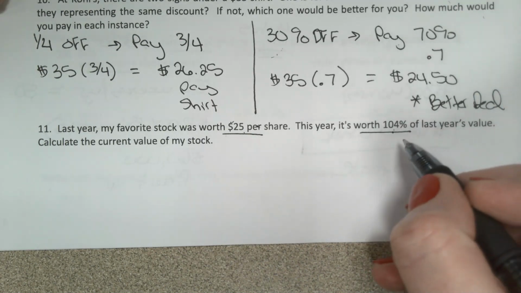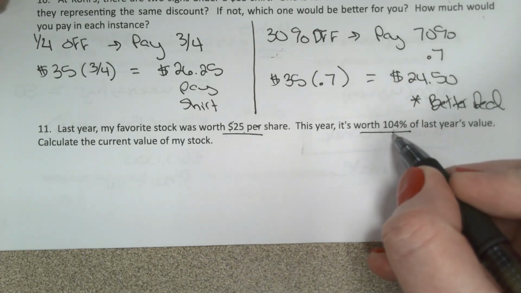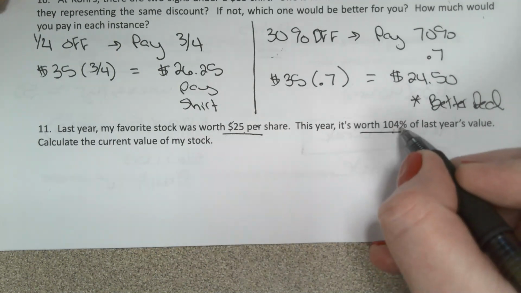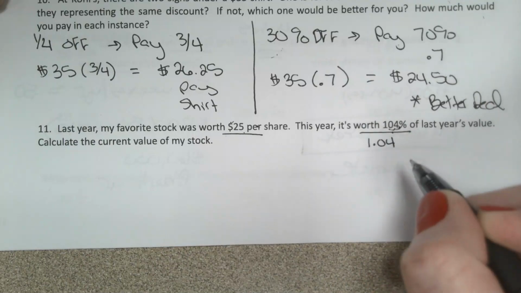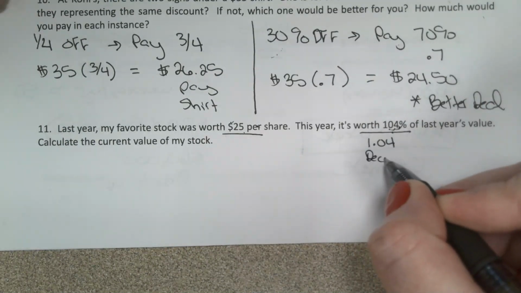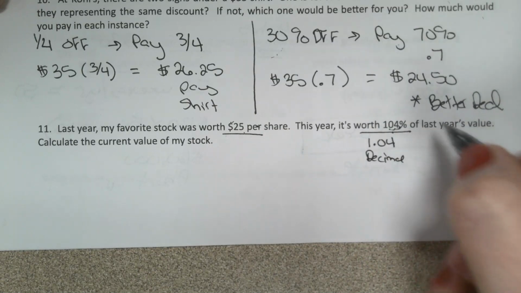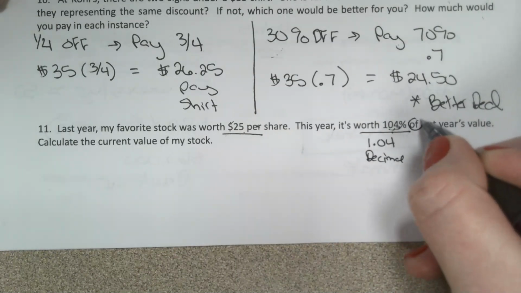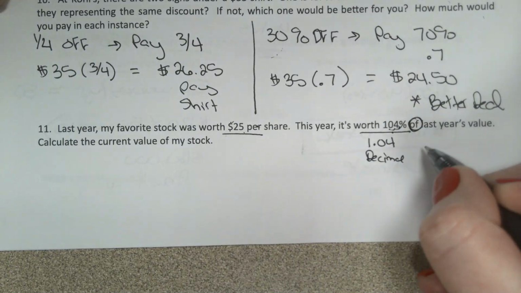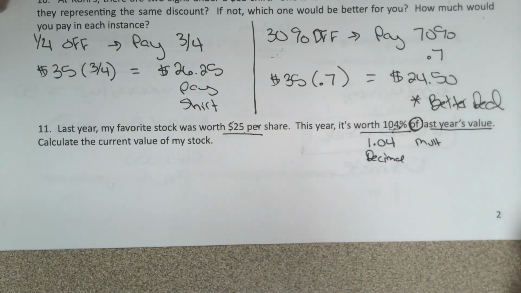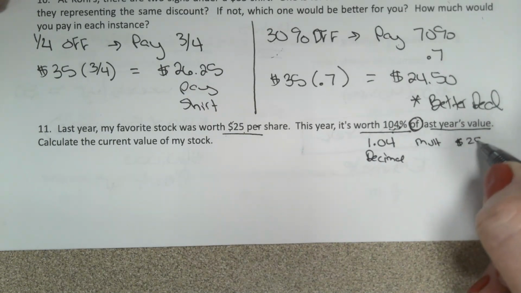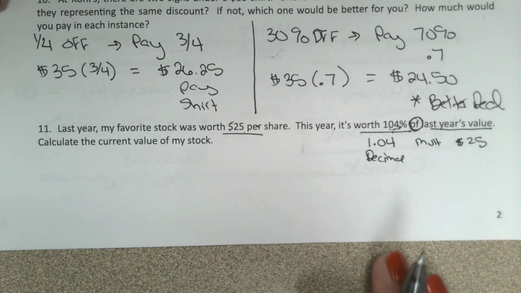So if you change 104% to a decimal, it starts at the end of the 4, you move it 2 to the left, and you get 1.04 as a decimal. It is worth 104% of, which means multiply, last year's value, which we just said is $25.